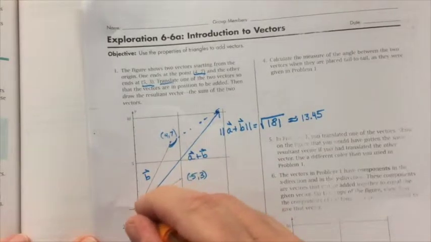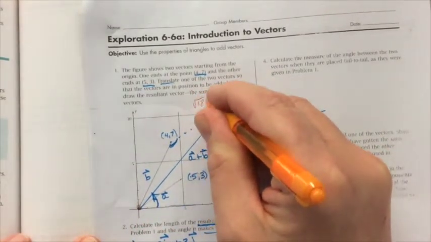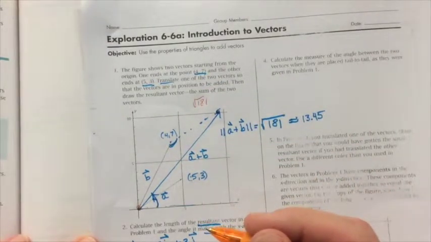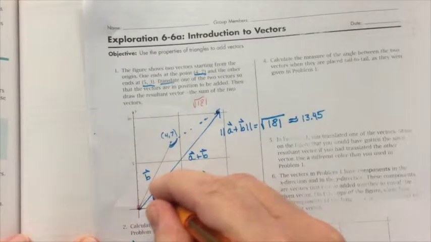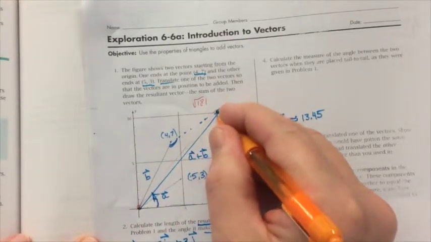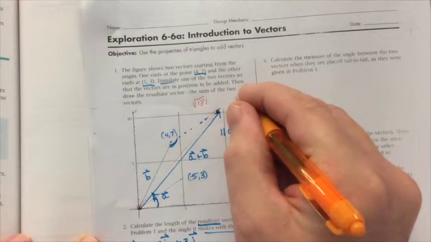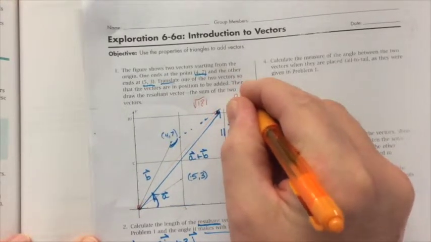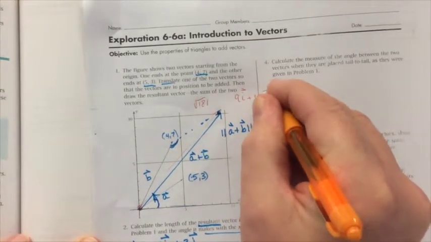Okay, so the distance from here to here is the square root of 181. That's the distance. And this vector here, we said it was 9i plus 10j.